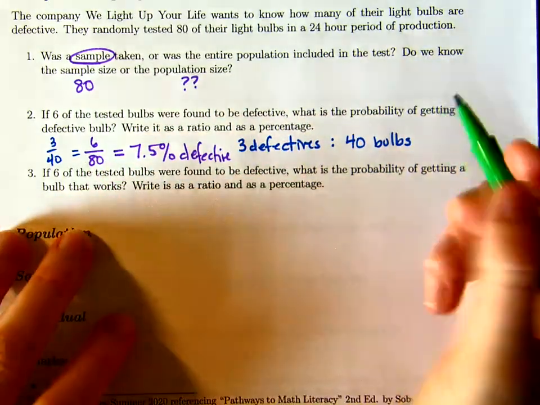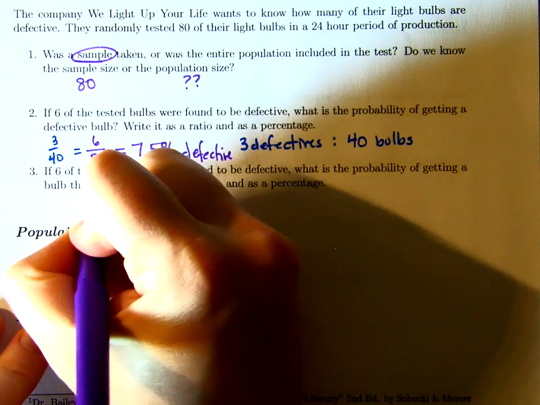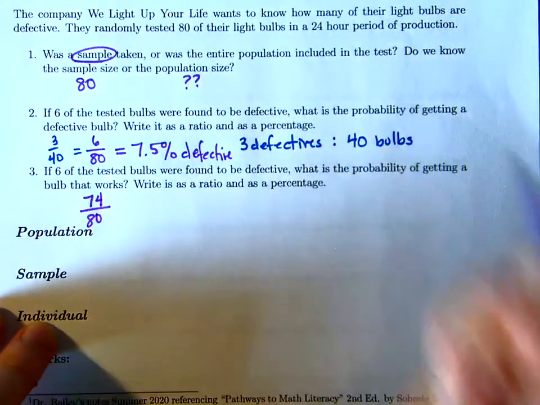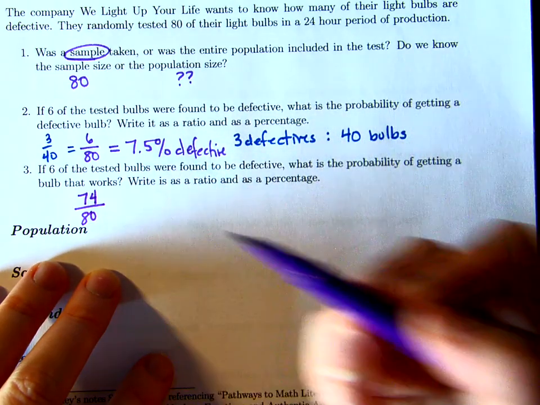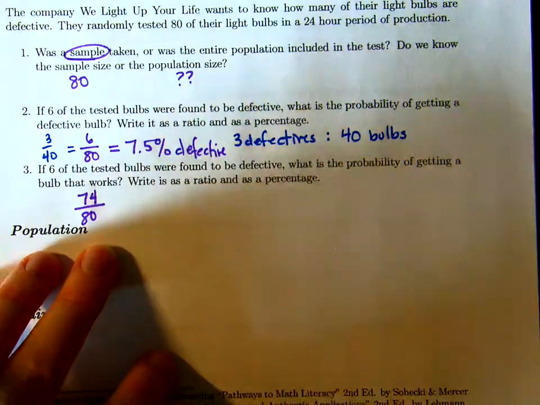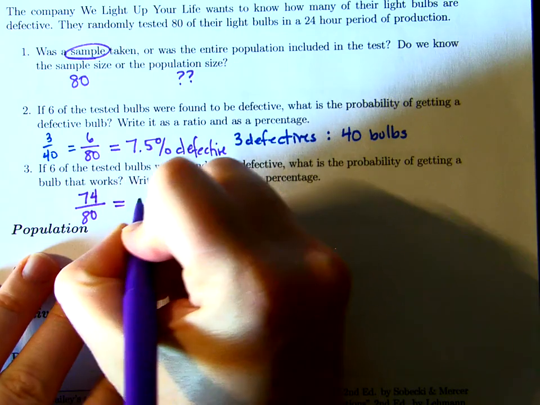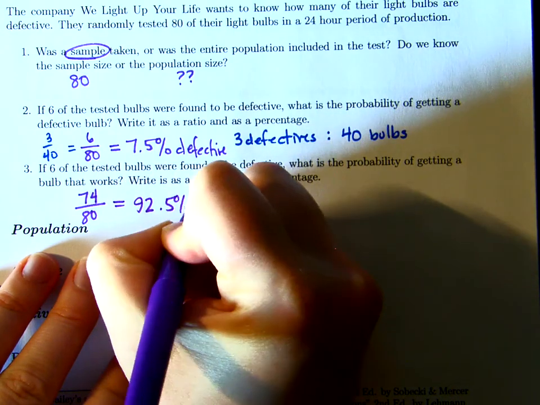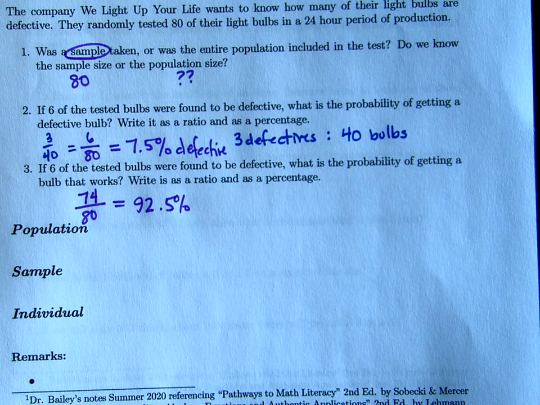What is that, 74? So I'm looking at this and I'm thinking, well, that is 74 out of 80. Or, you know what, 100% of the 80 bulbs were tested. I bet we could do 100%, take away the 7.5 that happened, and get 92.5%. So 74 divided by 80, 92.4%. Write it as a ratio and as a percentage.